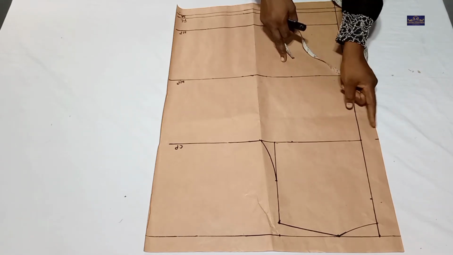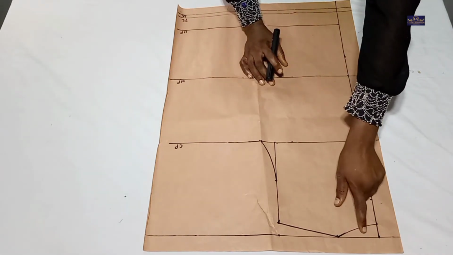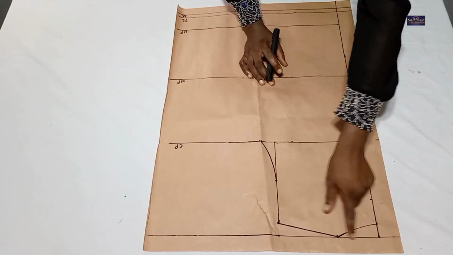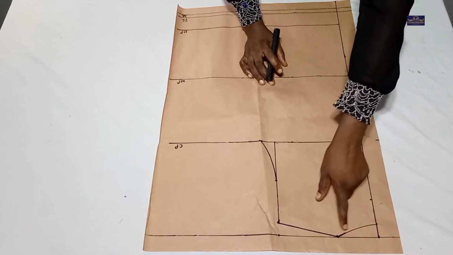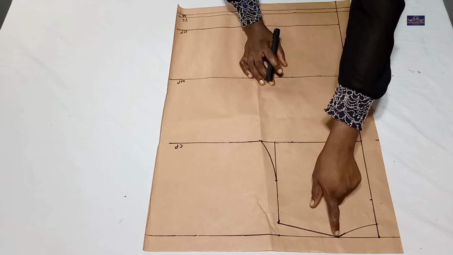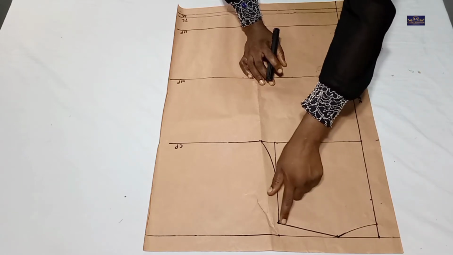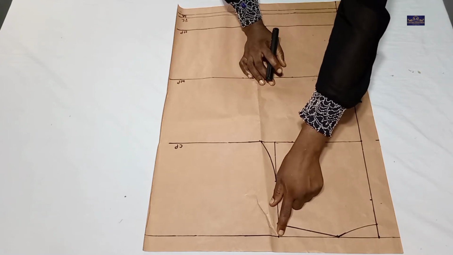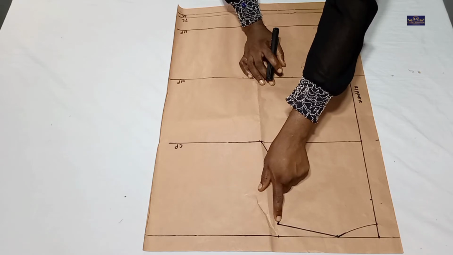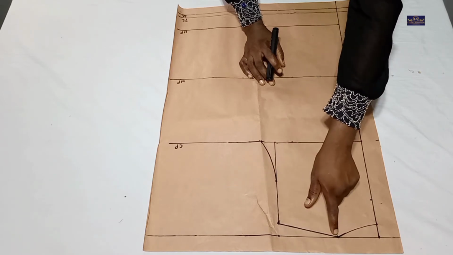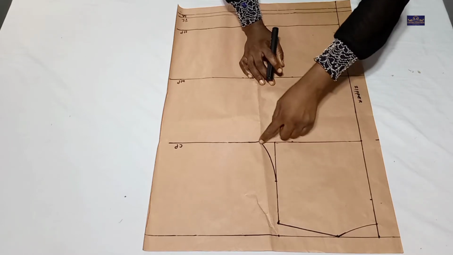This here is the zipper allowance. Let me explain what I did here. Now this is my starting point, which is also going to serve as my shoulder line. This is my neck depth. Now this is my neckline. My neck width is 3 inches and the neck depth is 1 inch. And this is my shoulder line. From the shoulder line, I came down by 1 inch for my shoulder slant, and I connected it to the neckline. Now this is my armhole curve.